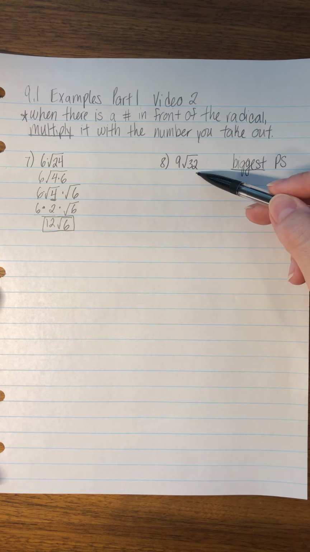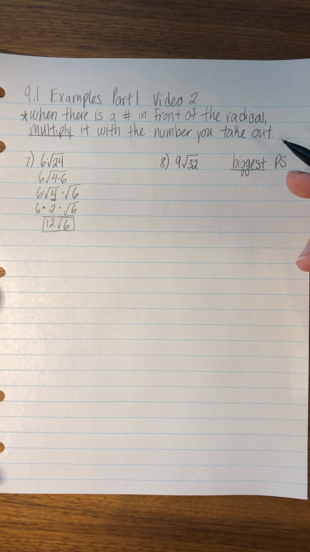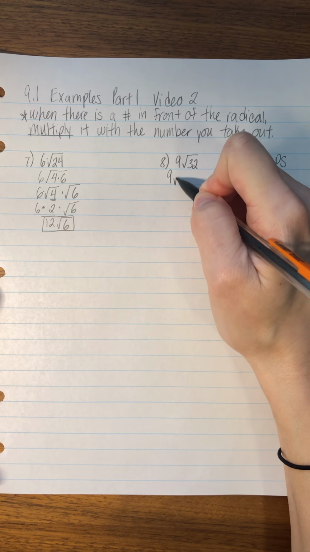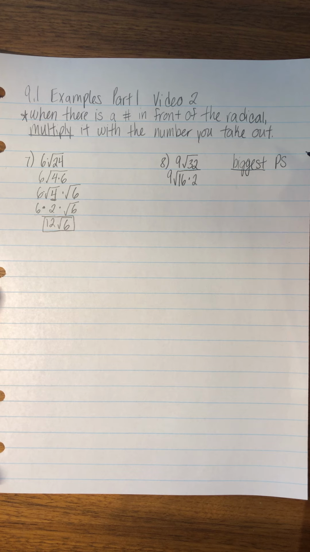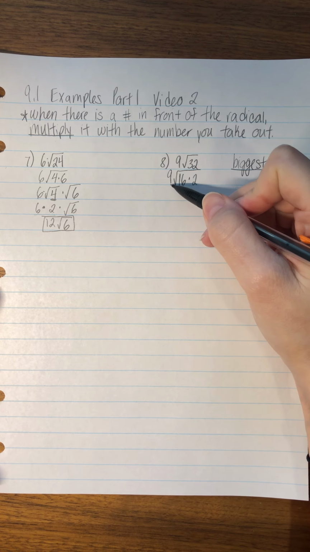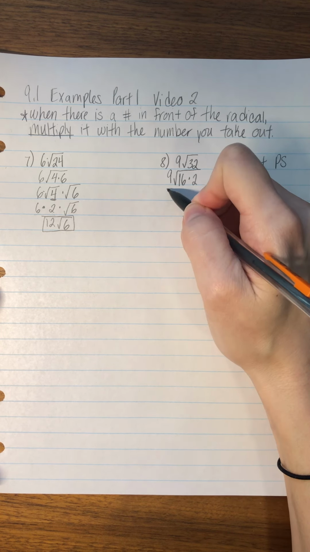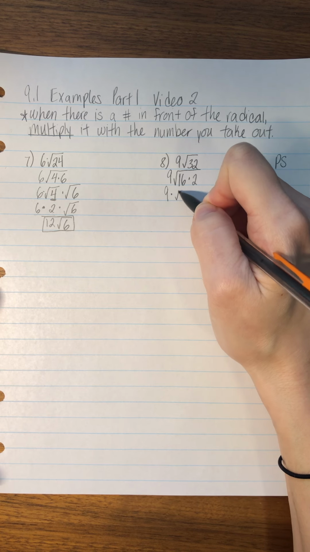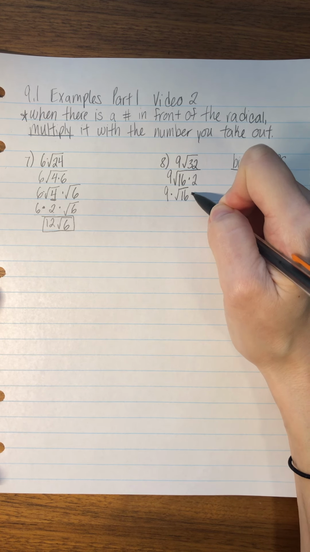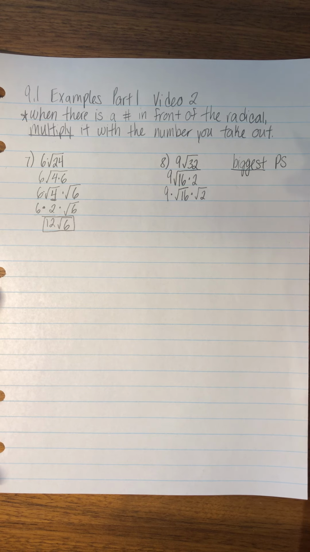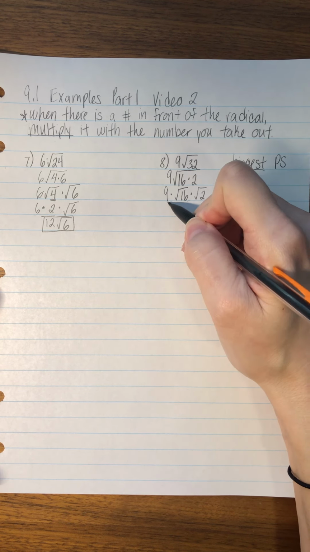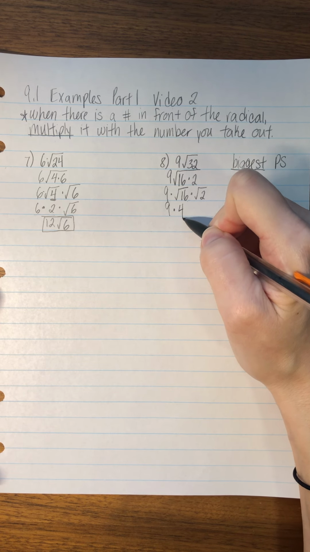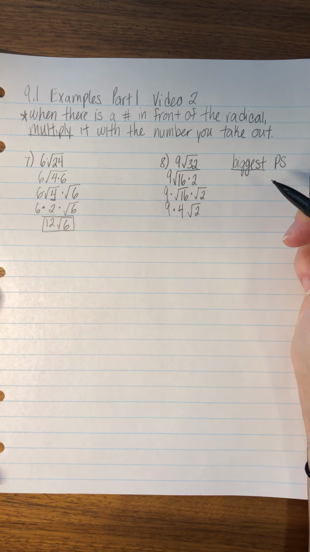So I can see that 16 is the biggest perfect square inside of 32. I'm going to break up this 32 to be 16 times 2. The 9 is just going to stay out in front here for now. So now it's 9 times the square root of 16 times the square root of 2. We're going to take the square root of 16 because it's a perfect square. We're going to get 9 times 4, and the square root of 2 stays the same.